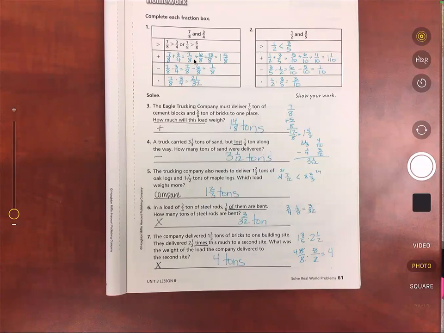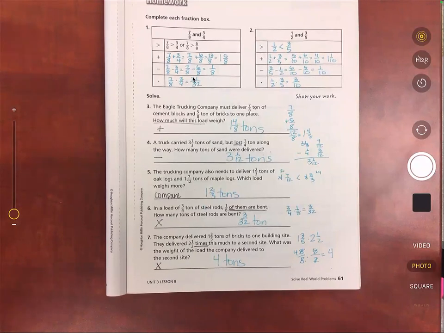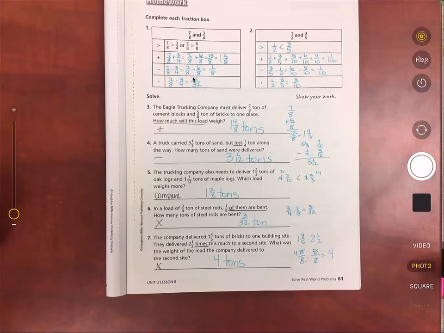Miss Triplett, on number 5, I just said oak logs, if that's fine. Number 5, you said what? Oak logs. Oh, that's fine. Okay.